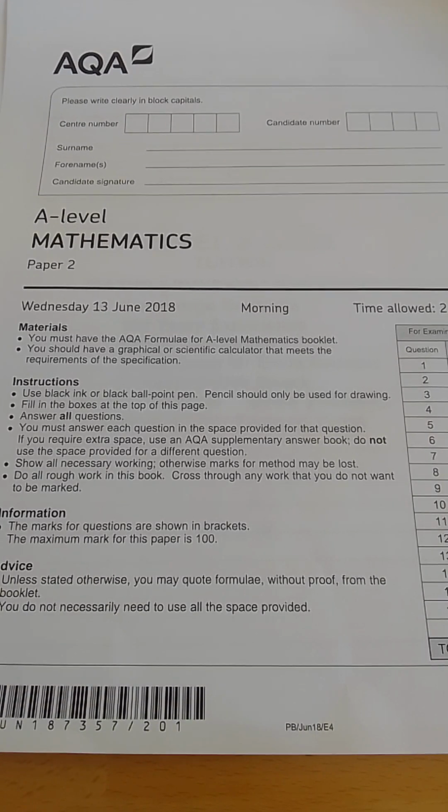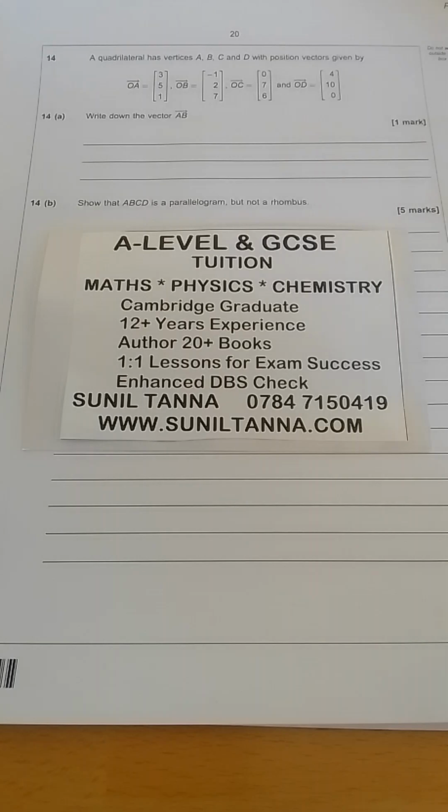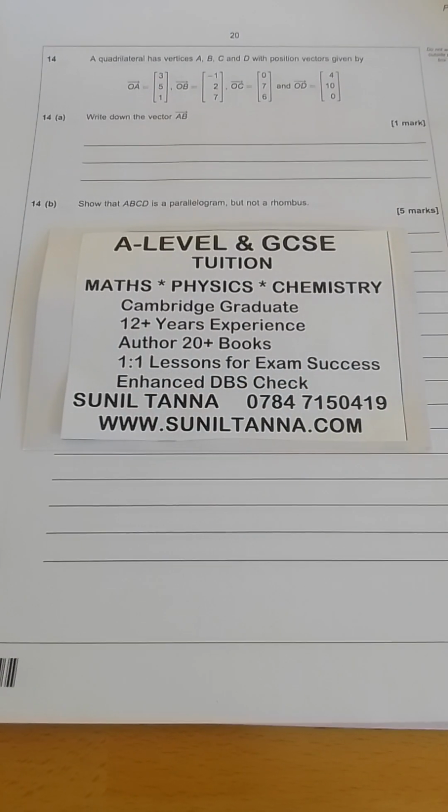I'm going to show you how to do AQA A-Level Maths, June 2018, Paper 2, question 14.